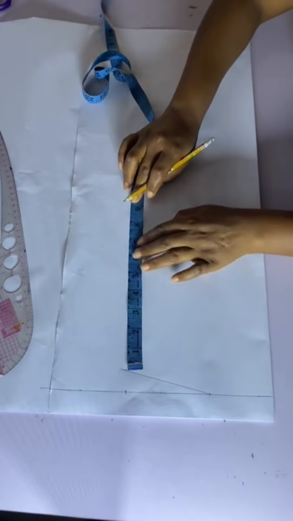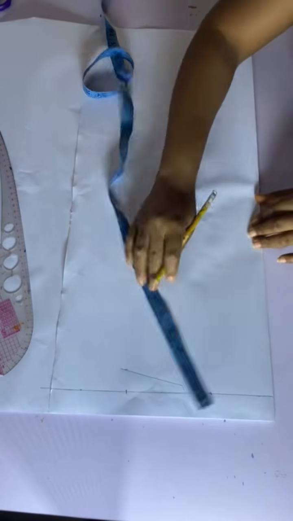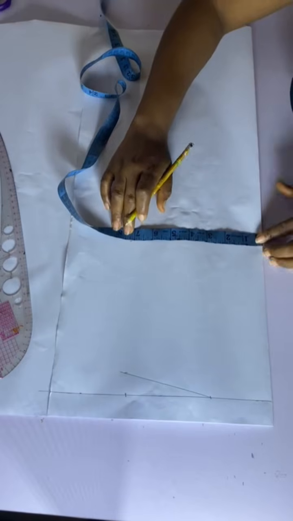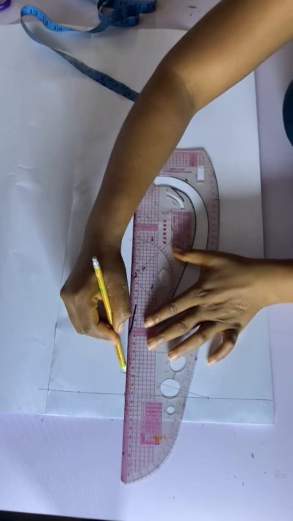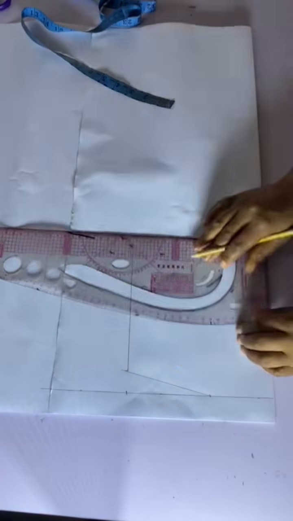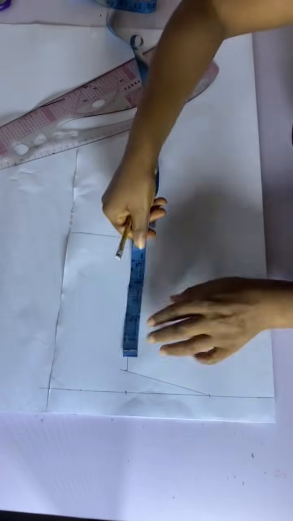The next step is to get the bust line, and to get your bust line, you divide your bust circumference by 6 and add 1.5 inches. Whatever you have, you mark it there. Now to have a straight line, you measure whatever you have on your shoulder line and mark it on your bust line, connecting from the shoulder line to meet the bust line and giving it an L shape, and this is what we have.